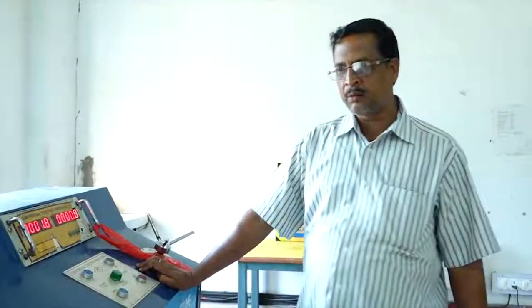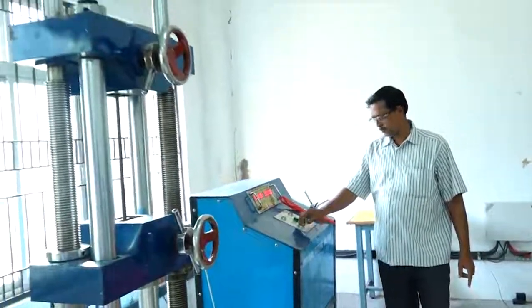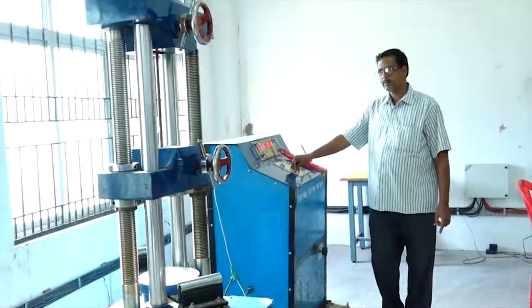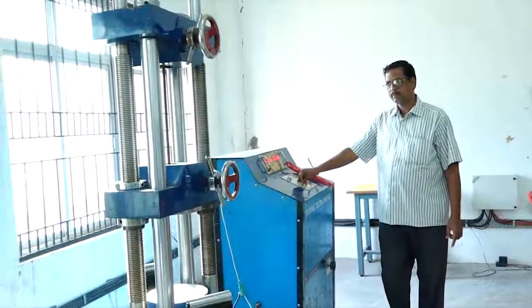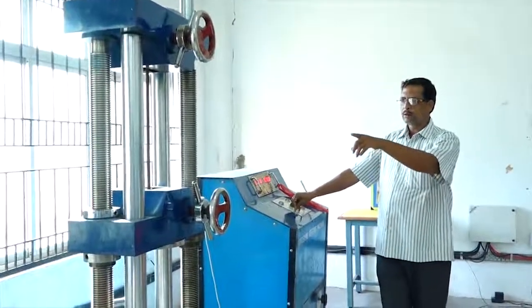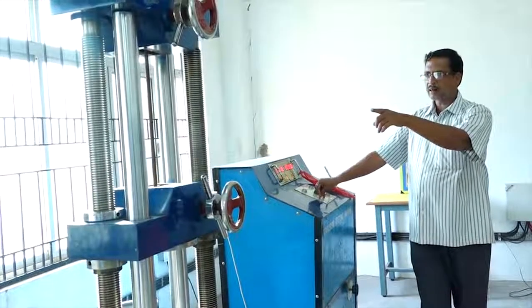Now we have to start the machine. In this way, it will form a neck at the breaking point, and at last it will break.